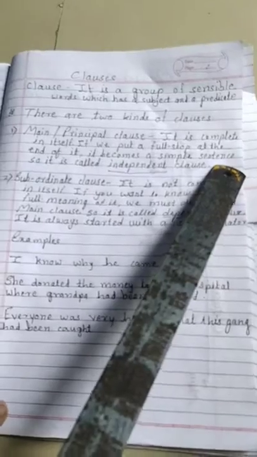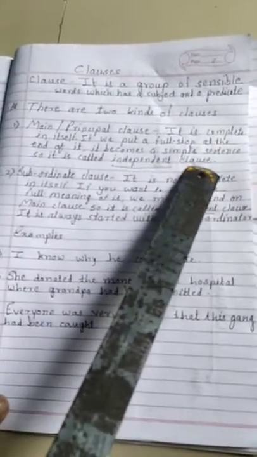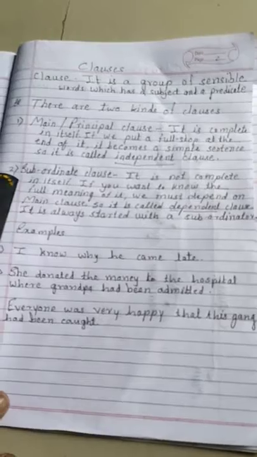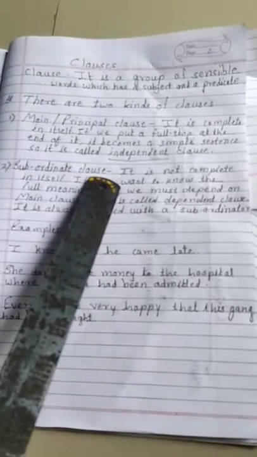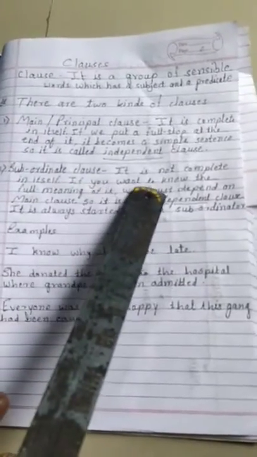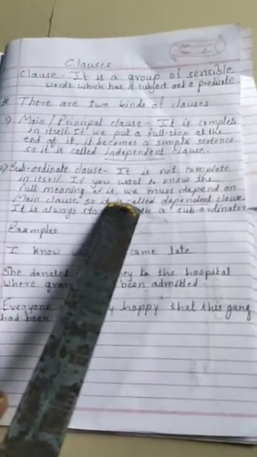It means main clause is a meaningful sentence, and if we put a full stop at the end of the sentence, it becomes a simple sentence. Therefore it is called independent clause. We will see the second type of clause. It is called subordinate clause. The definition is it is not complete in itself. If we want to know the full meaning of it, we must depend on main clause. So it is called dependent clause.